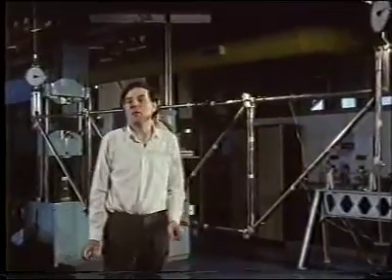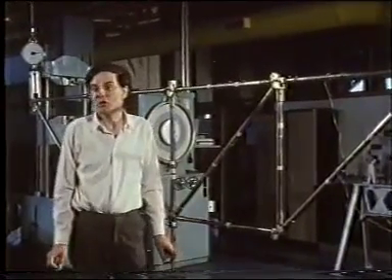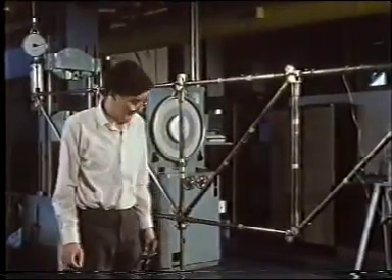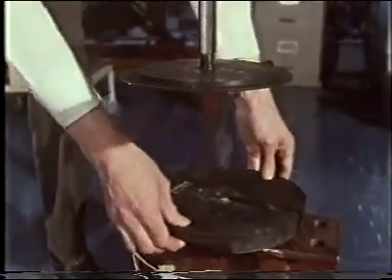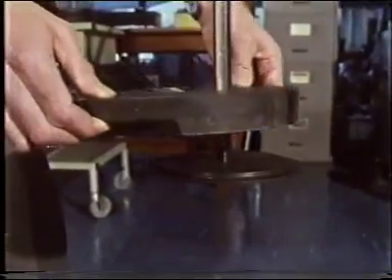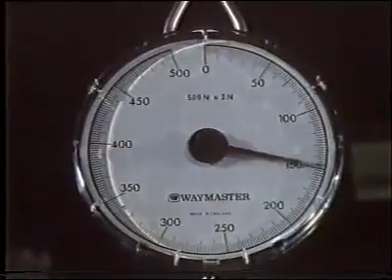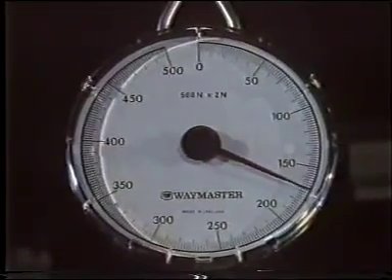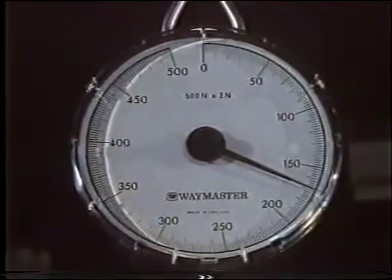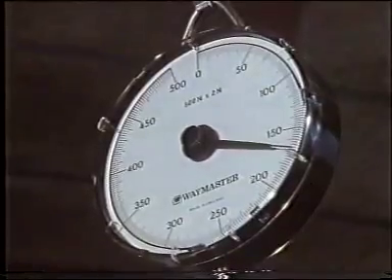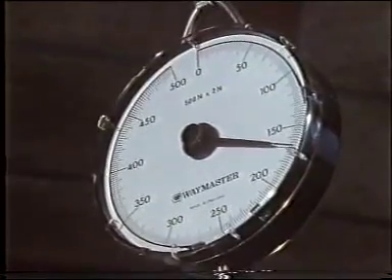What happens if I were to load the structure with a 100 Newton weight at the center of the structure? The spring balance readings now read 170 newtons at this end and 170 newtons at that end, but I could have predicted that using a free body diagram.